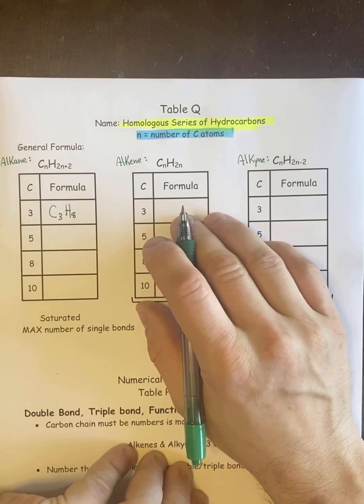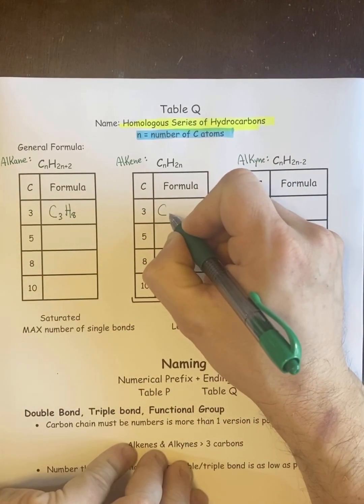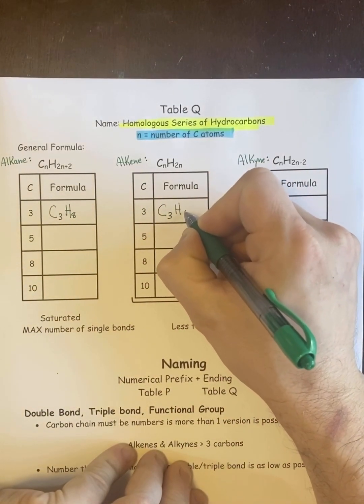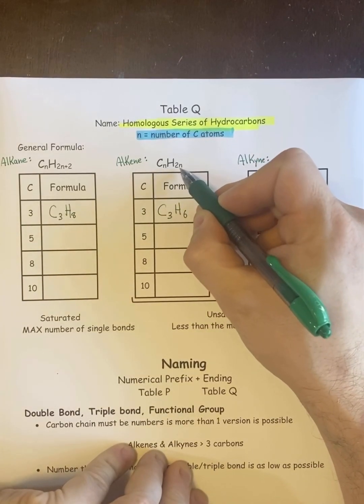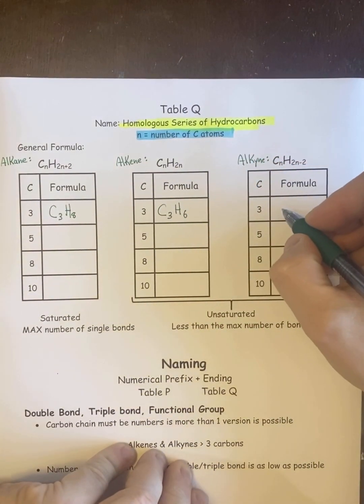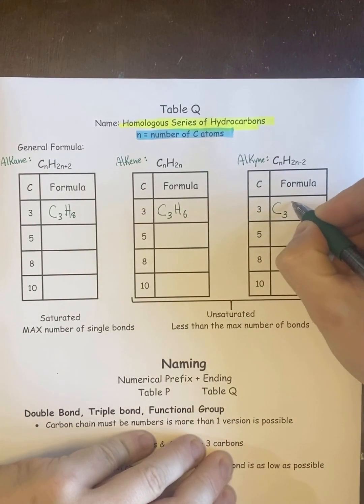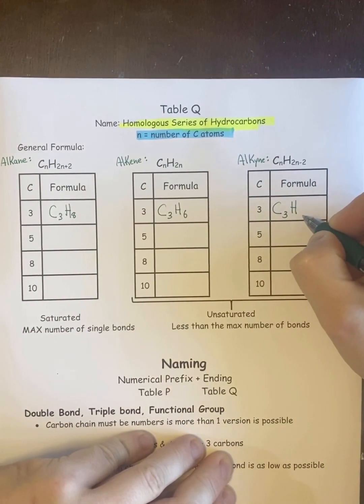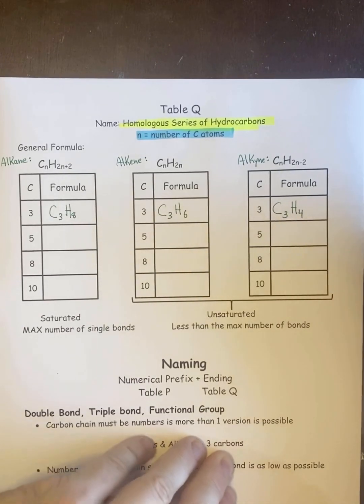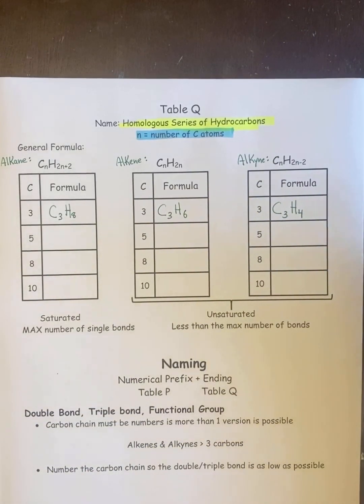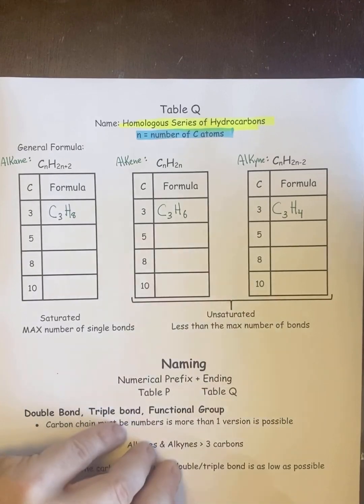If it were an alkene with 3 carbons, then it would be C3H6, because 3 there, and then 2 times 3 makes 6. And if it was an alkyne with that amount, it would be C3H4. So there's your alkenes and alkynes. I'll do a few more.